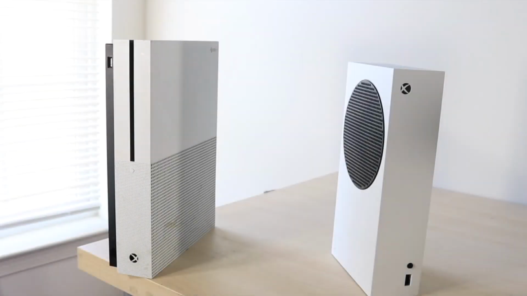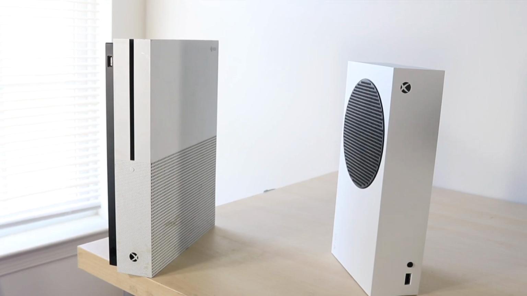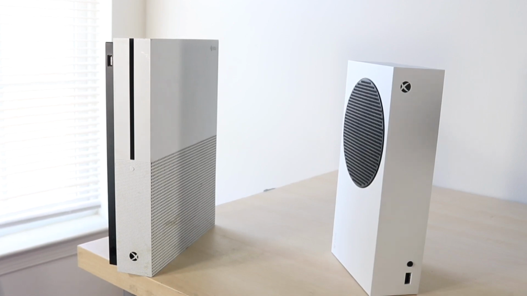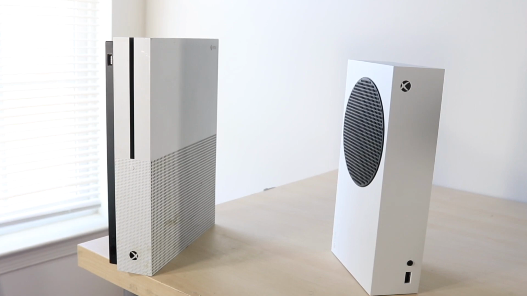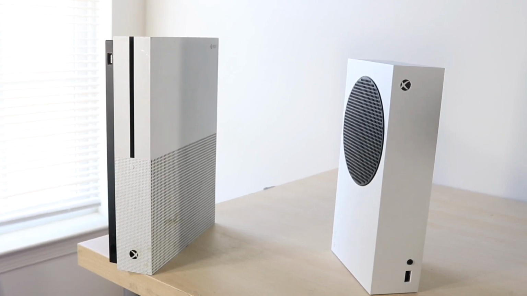Welcome back everyone. You may be in a situation where for some reason your Xbox games are just not loading on your console. Now this can happen for a couple of different reasons. However, you will need to figure out if you're using a disc or if you're actually using a downloaded game that you had.